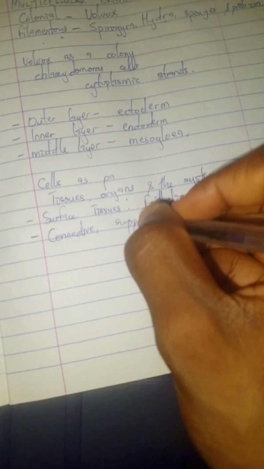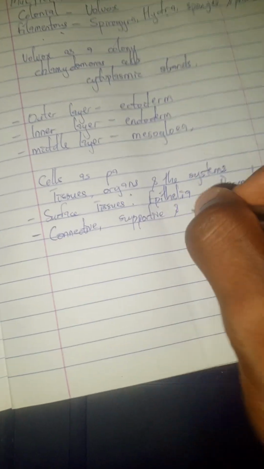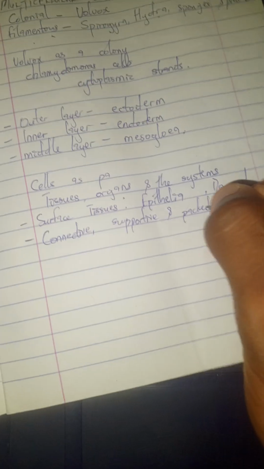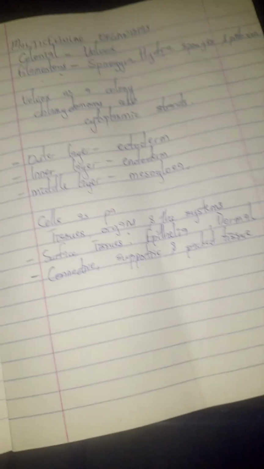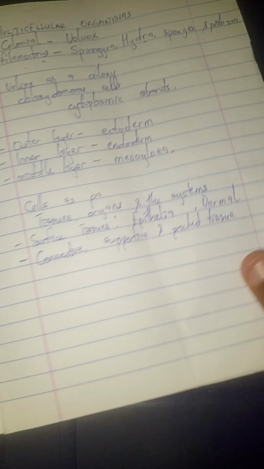Now, the second type of tissue is the connective, the supportive, and the packed tissue. This tissue connects or binds other tissues together and supports them.